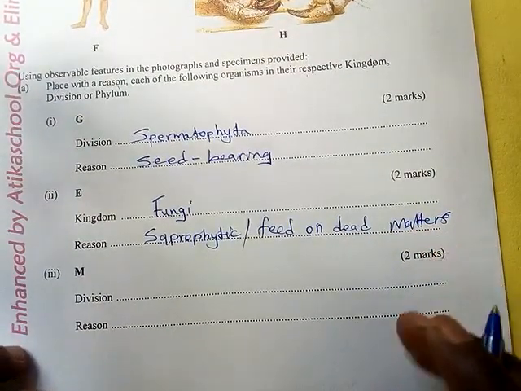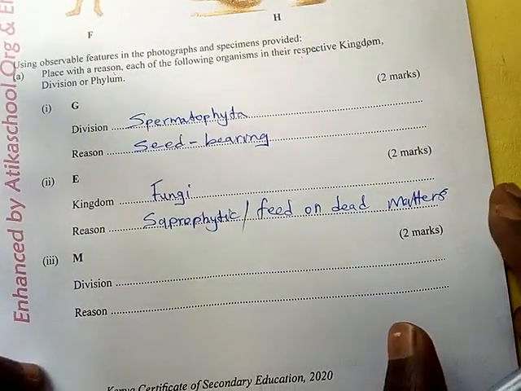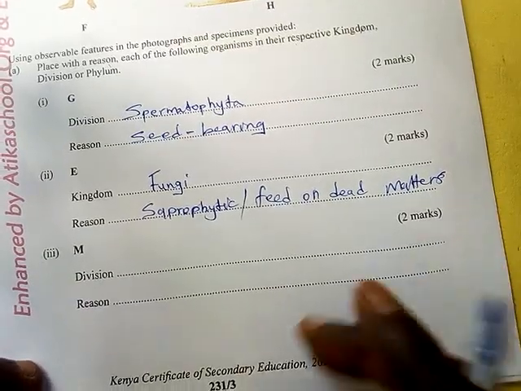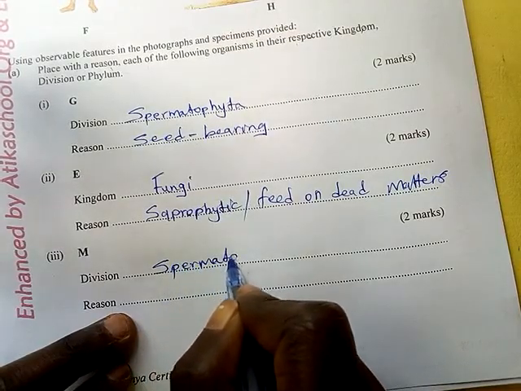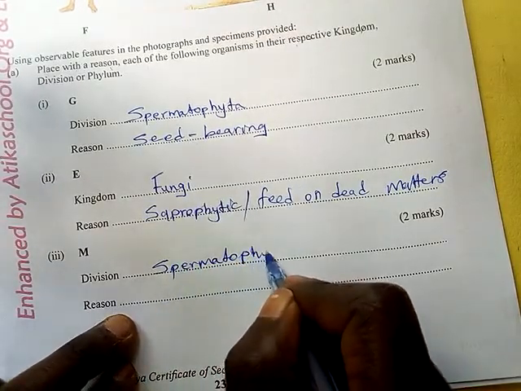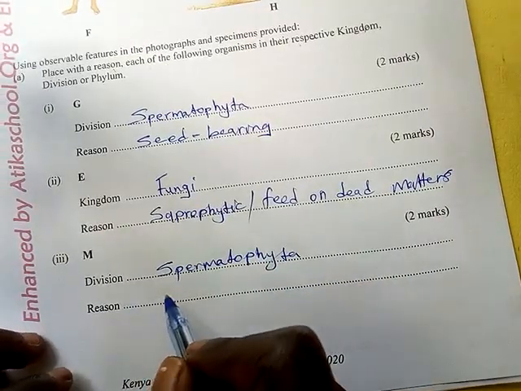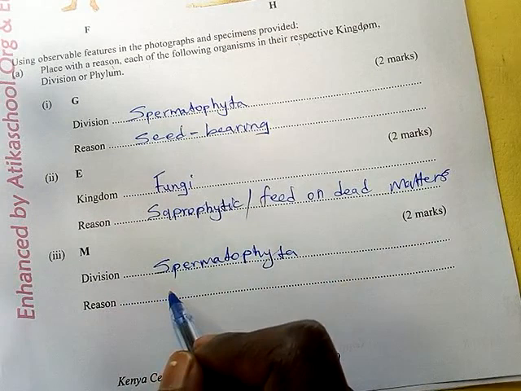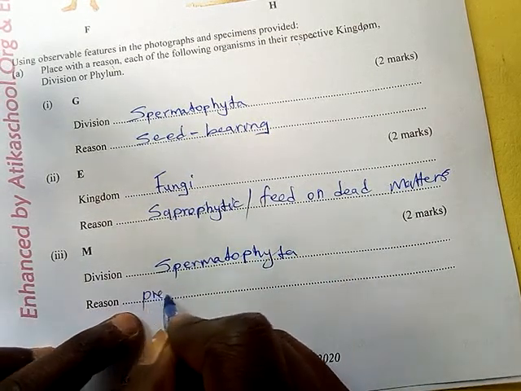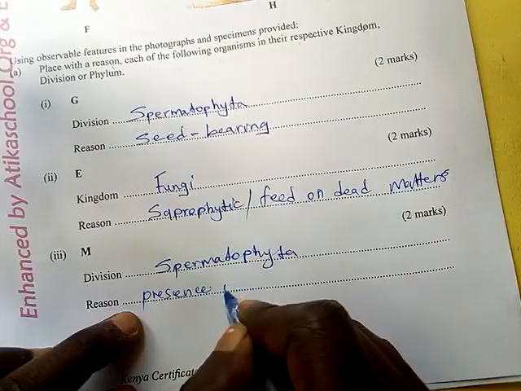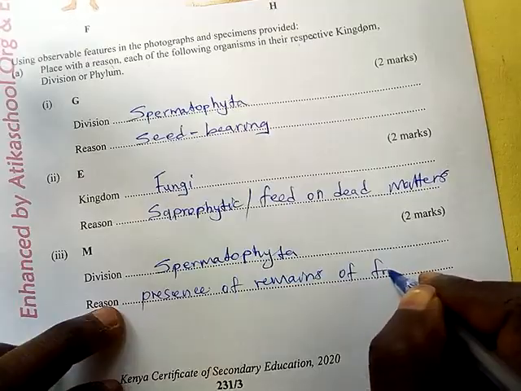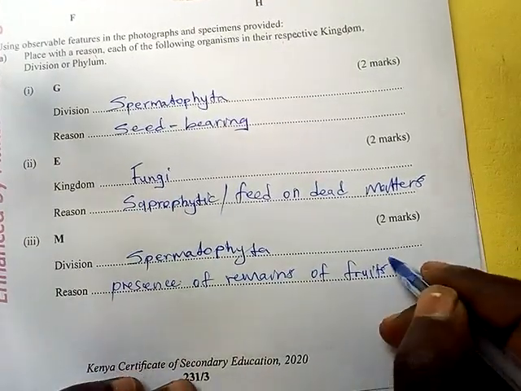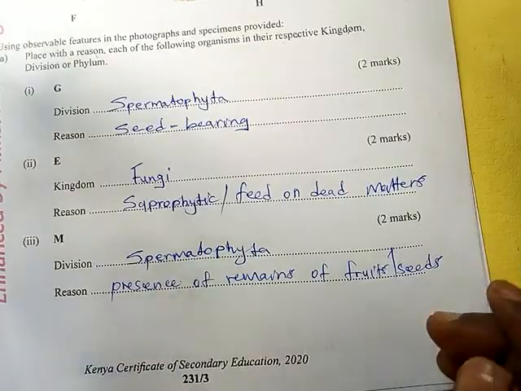M we are given, it was like a leaf of a fruit. This is from division Spermatophyta. The reason was because of the presence of remains of fruits or seeds.